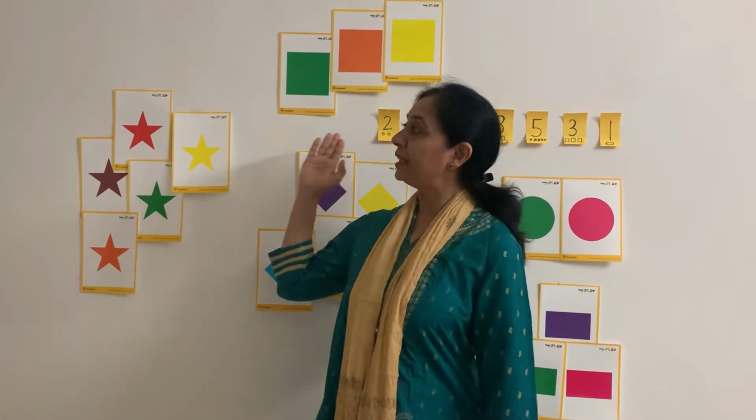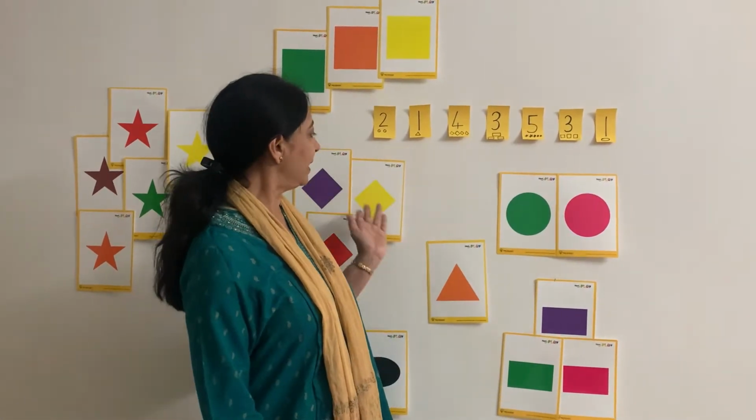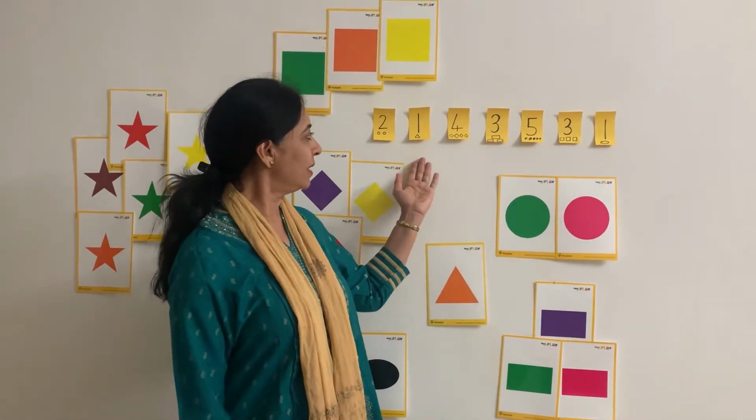So children, here you see so many shapes and so many colors and some numbers. So let's do an interesting activity. In this activity, first we will recognize the shapes and then we will say the names of the colors and then we will count the shapes. So let's begin.